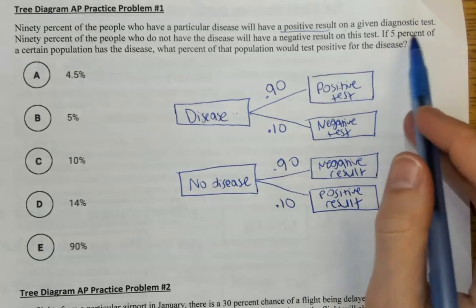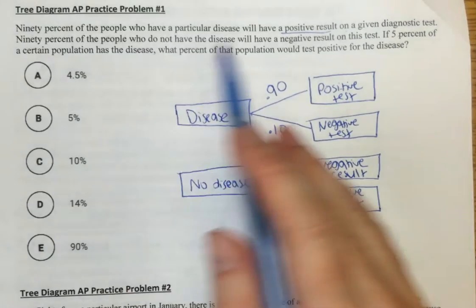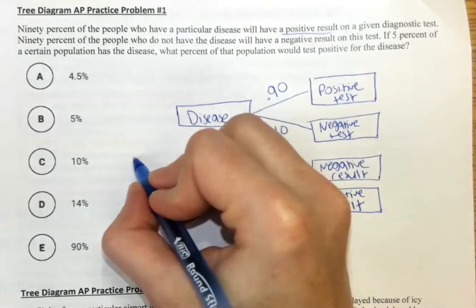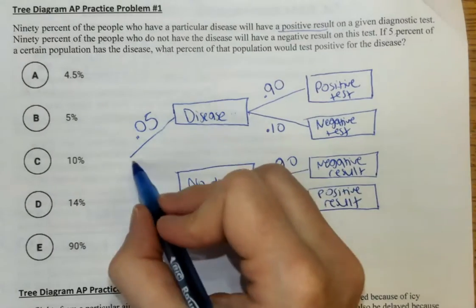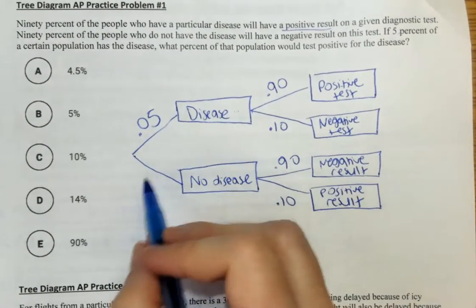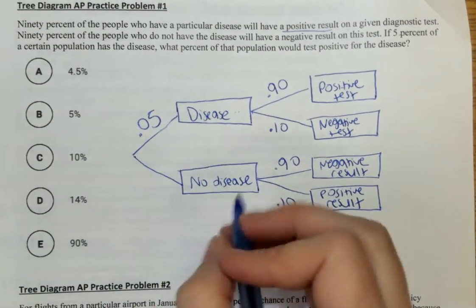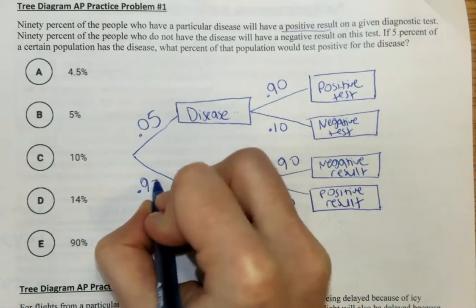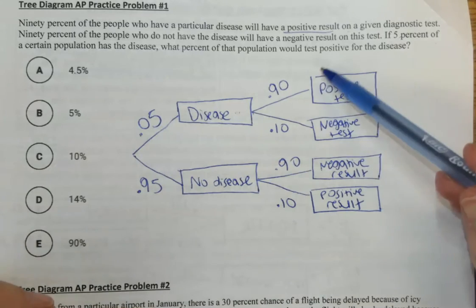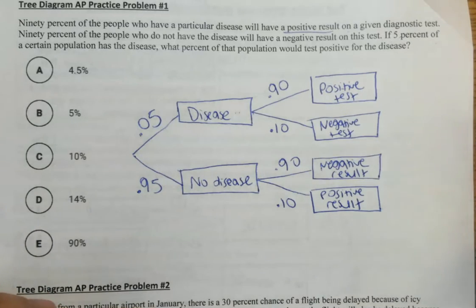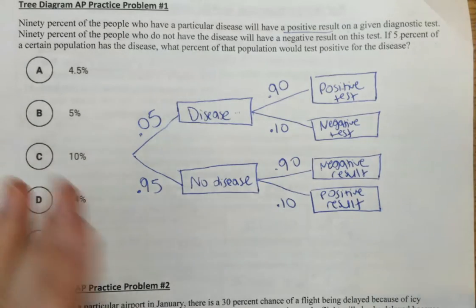If 5% of a certain population has the disease, that must mean, using the complement rule, what percent of the population does not have the disease? 0.95. So all this is just mapping out the diagram and using the complement rule to fill in the missing probabilities. So I've got my tree diagram now.